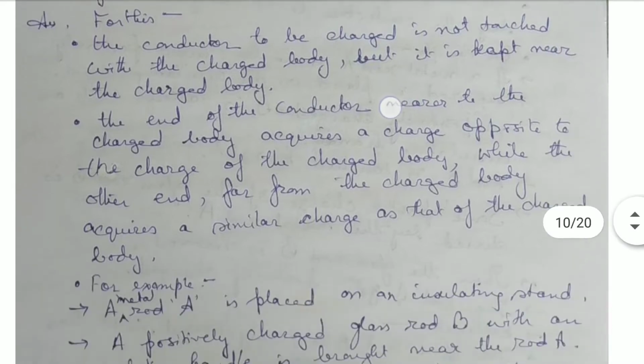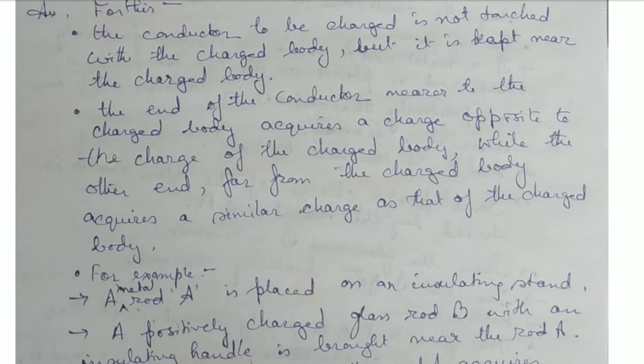The end of the conductor which is nearer to the charged body acquires an opposite charge to the charge in the charged body. The opposite charge will be induced on the end of the conductor which is near the charged body, while the other end, which is far from the charged body, will acquire the same charge as that of the charged body.